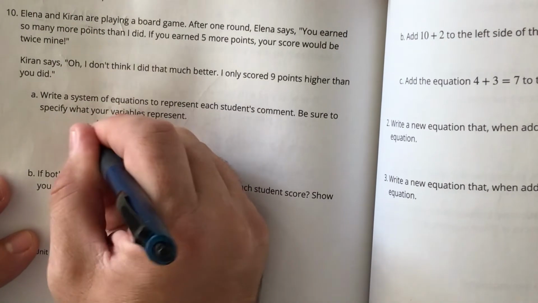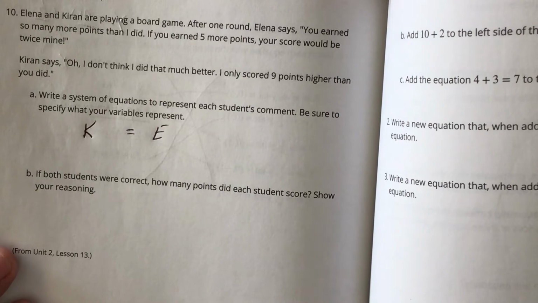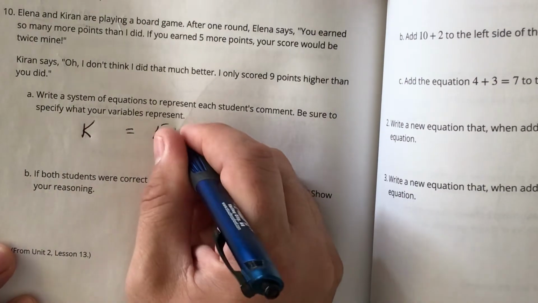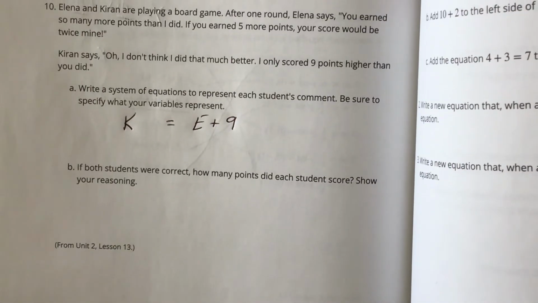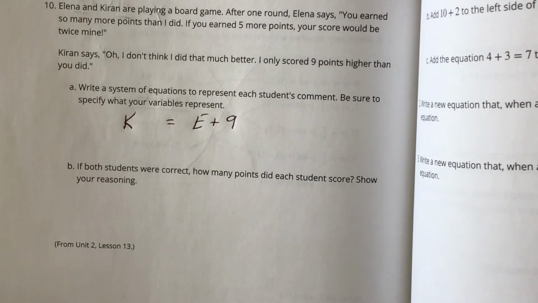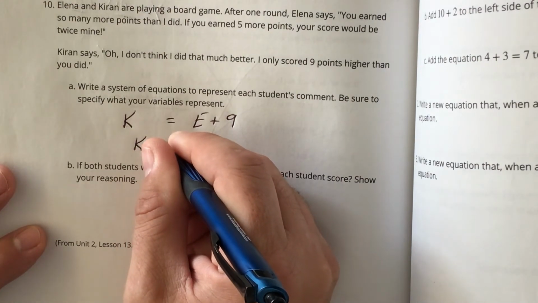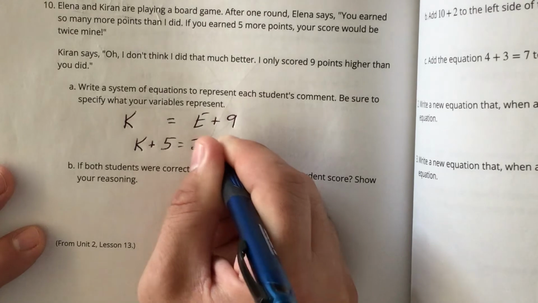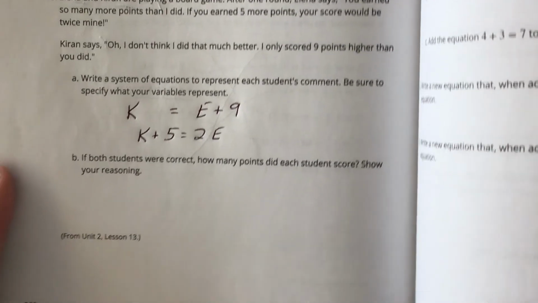Okay, so you have Kieran, and you have Elena. Who scored 9 points more? Kieran. So to make them equal, I would have to add 9 to Elena. So there's your first equation. If you earned 5 more points, your score would be twice mine. That's what Elena said. So if Kieran got 5 more points, earned, it would be twice Elena's. So those are your 2 equations.